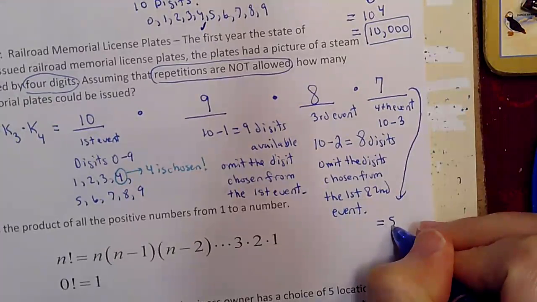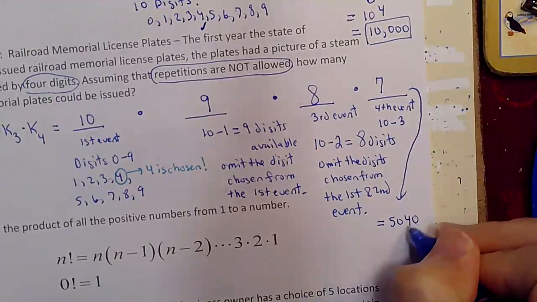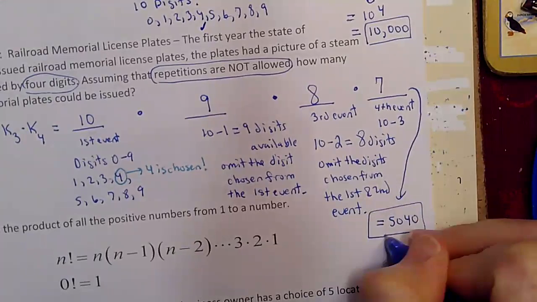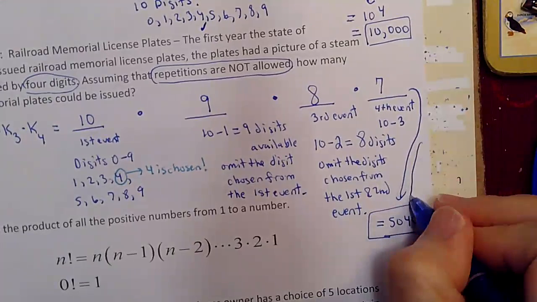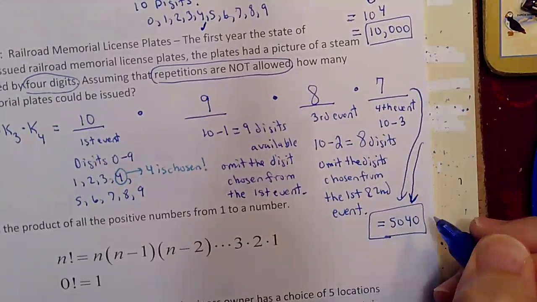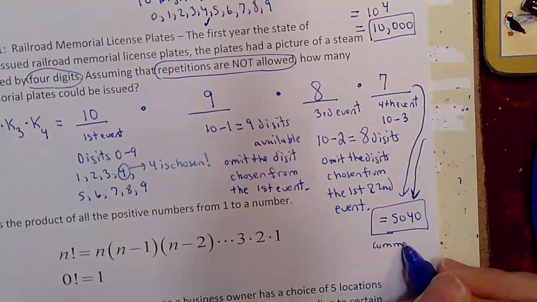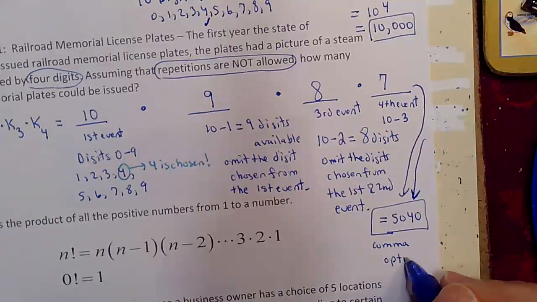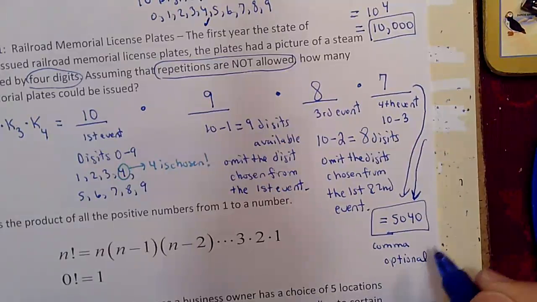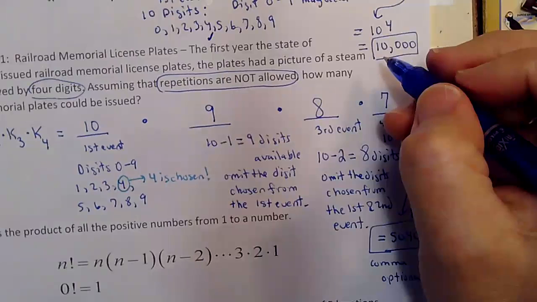Equals 5,040. So commas are optional, whereas on the first one, the comma is required.